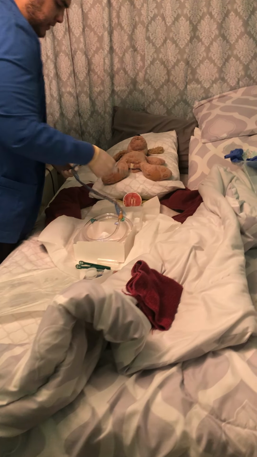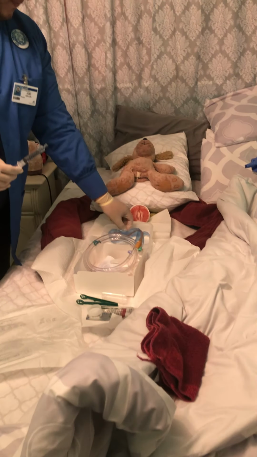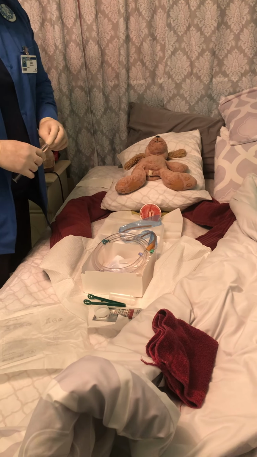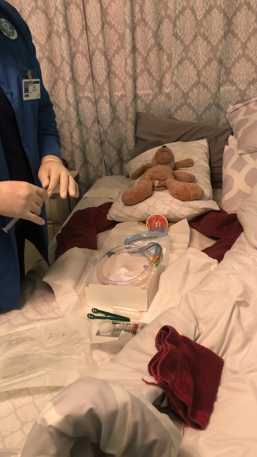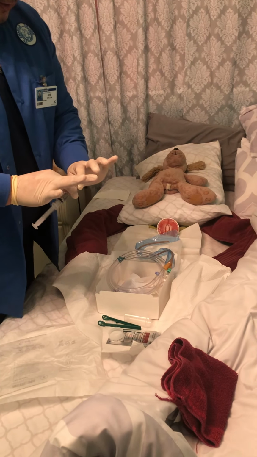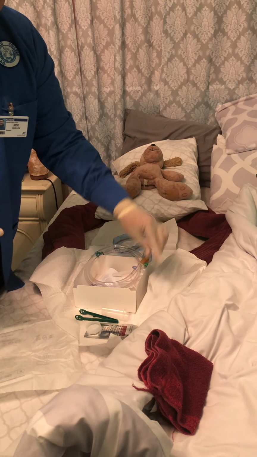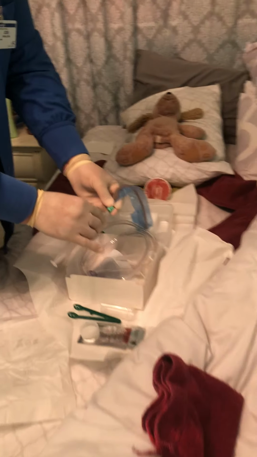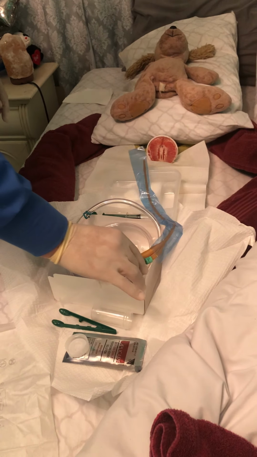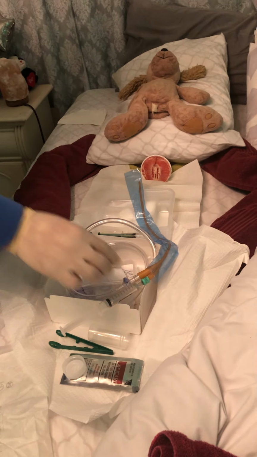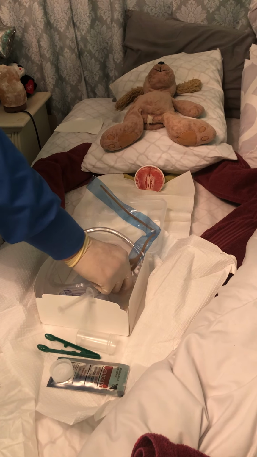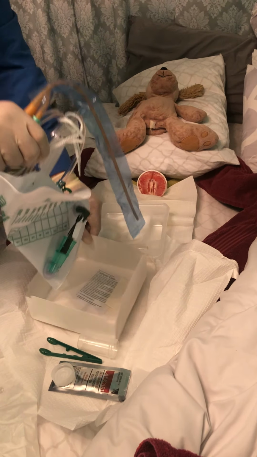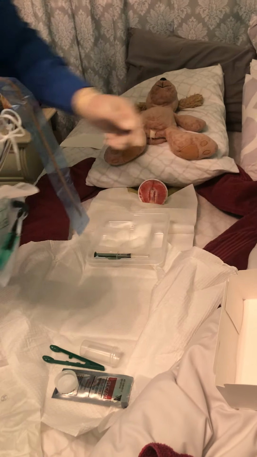So we're gonna go ahead and get the catheter ready. So you want to go ahead and get this and just have it ready to inflate the balloon. Move that there.